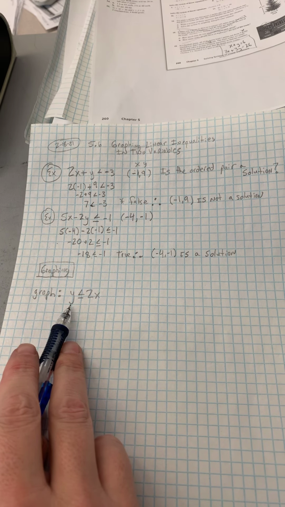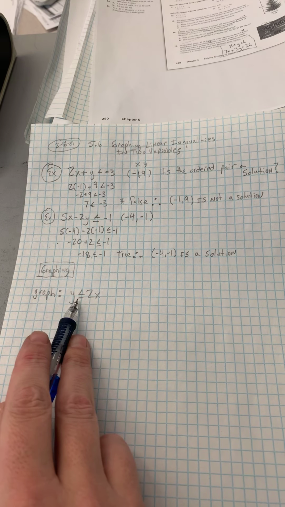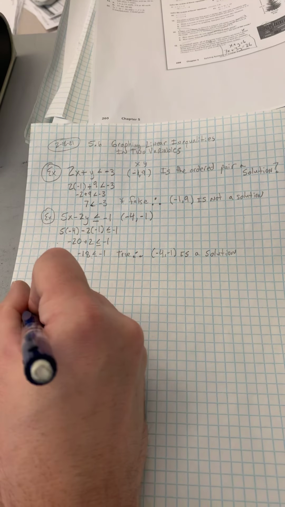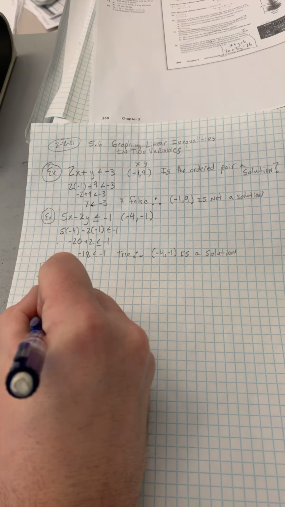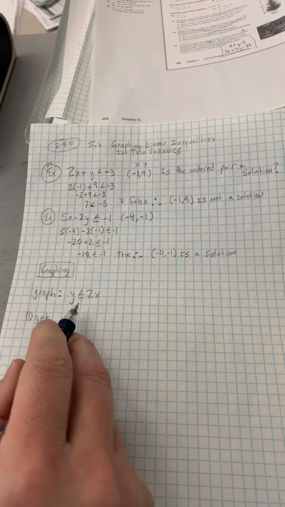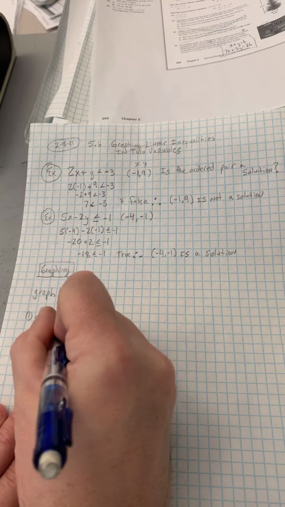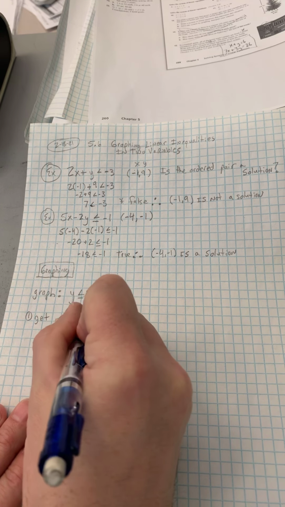With this, we're going to talk about getting our boundary. The boundary to the solution set of these inequalities is going to be this line. I'm going to call that getting the boundary. But really, the boundary is the line. Get your boundary.